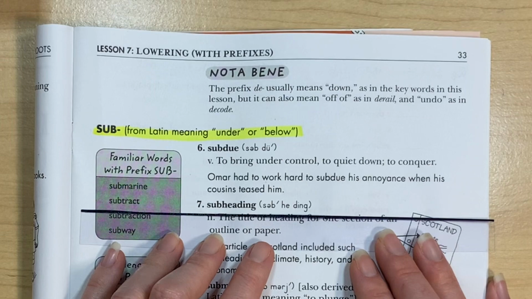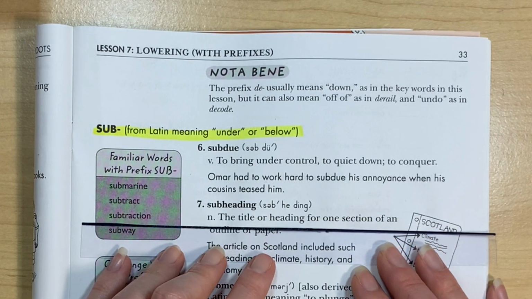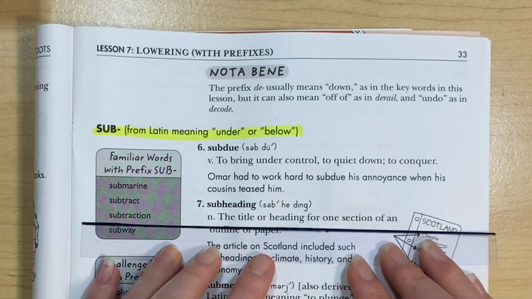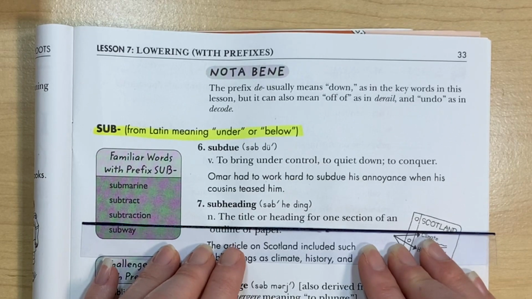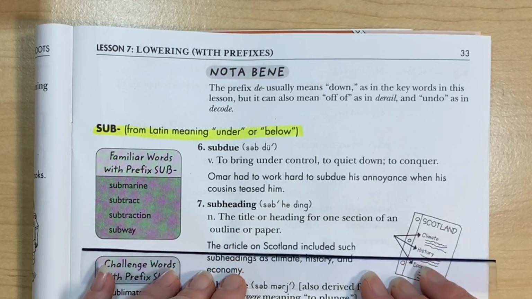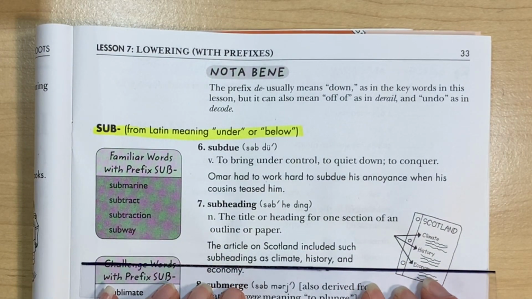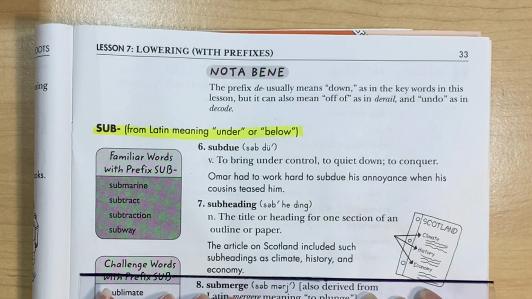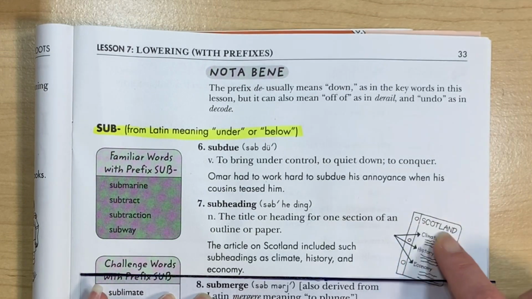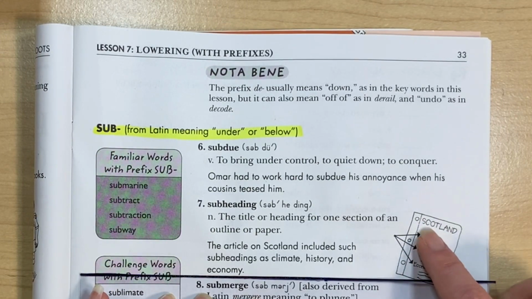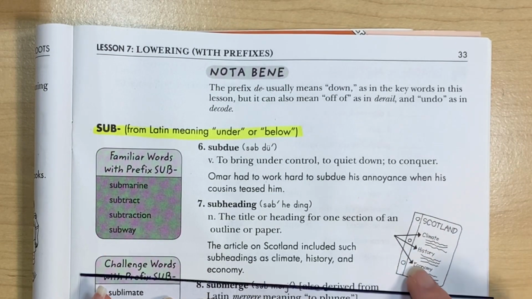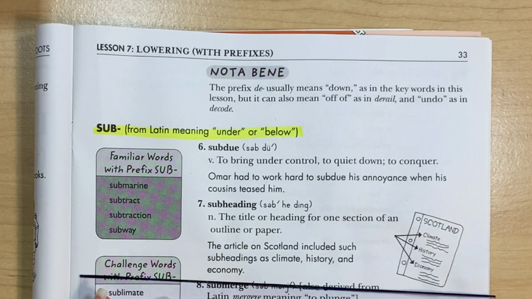Word number 7, subheading. As a noun, in this case a thing, the title or heading for one section of an outline or paper. The article of Scotland included such subheadings as climate, history, and economy. So here would be the title heading, the main heading, and these 3 are subheadings. As you can see, then they have a pretend paragraph written underneath.